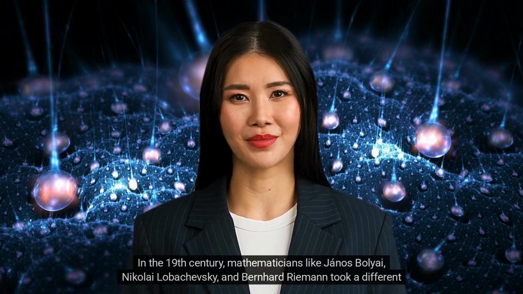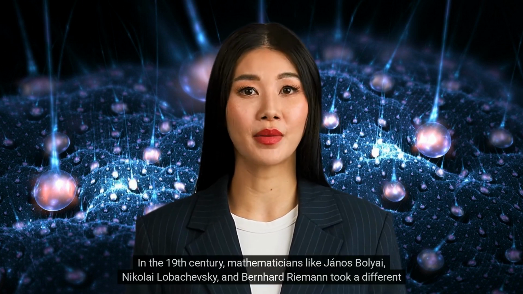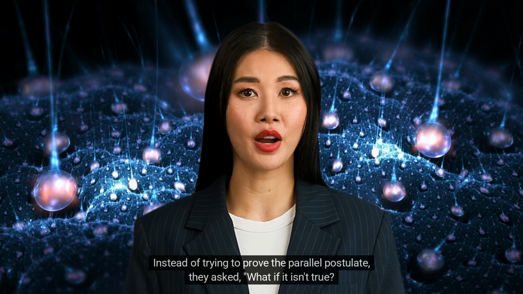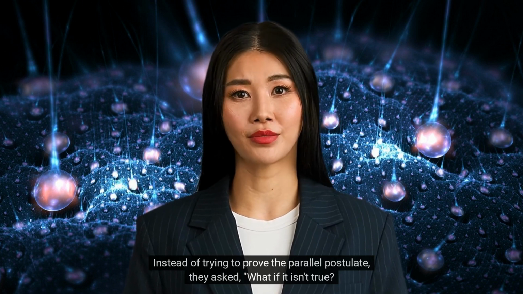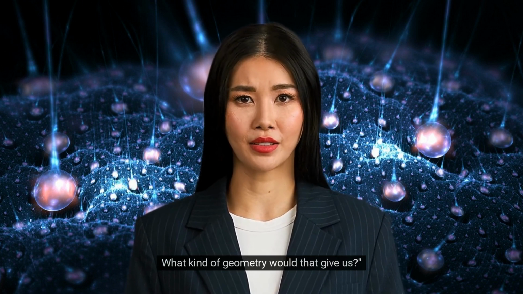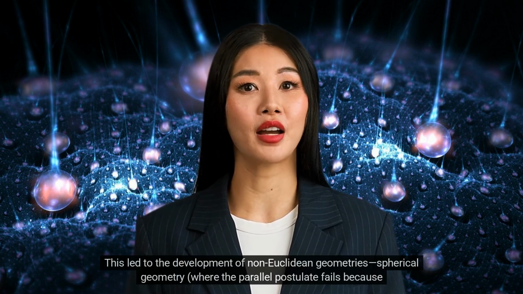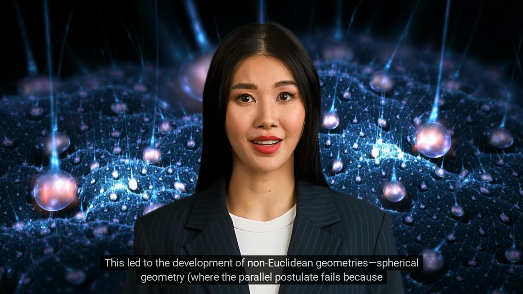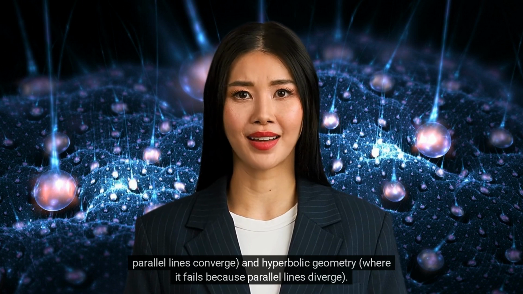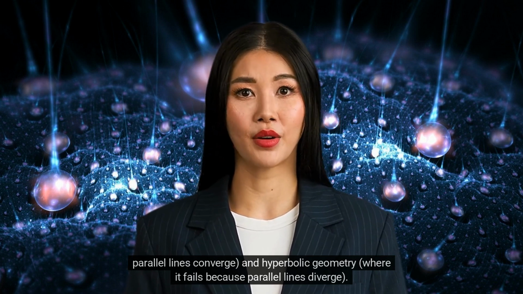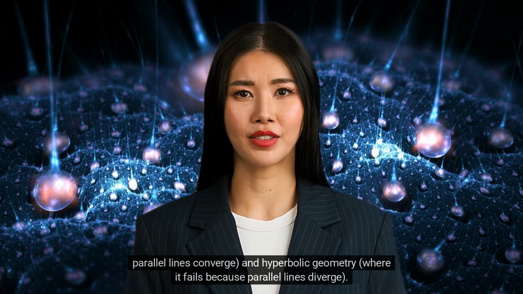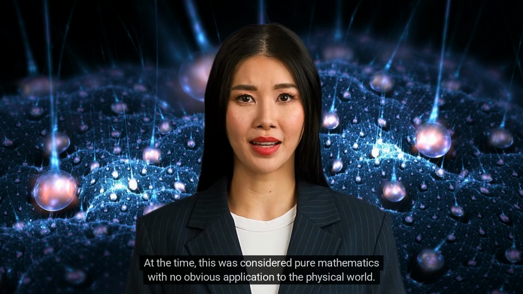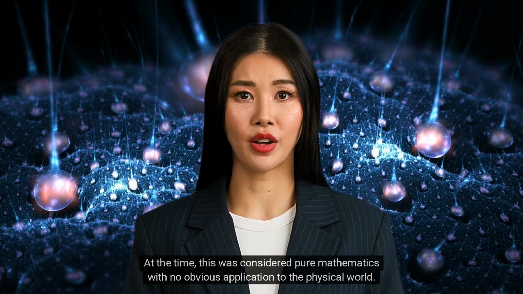In the 19th century, mathematicians like Janos Bolyai, Nikolai Lobachevsky, and Bernhard Riemann took a different approach. Instead of trying to prove the parallel postulate, they asked, what if it isn't true? What kind of geometry would that give us? This led to the development of non-Euclidean geometries: spherical geometry, where the parallel postulate fails because parallel lines converge, and hyperbolic geometry, where it fails because parallel lines diverge. At the time, this was considered pure mathematics with no obvious application to the physical world.